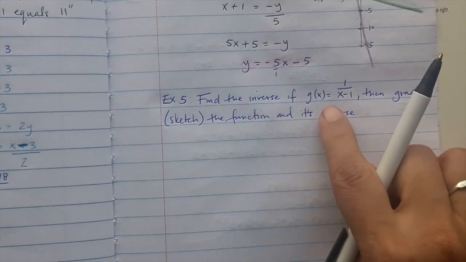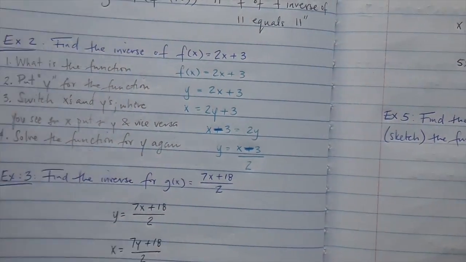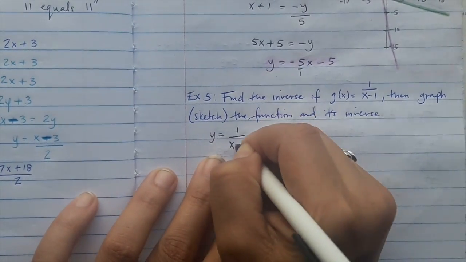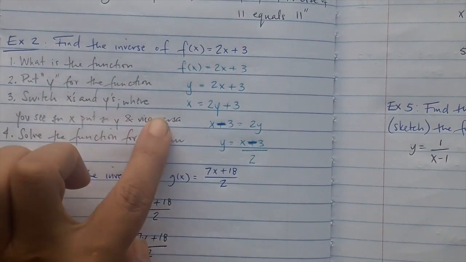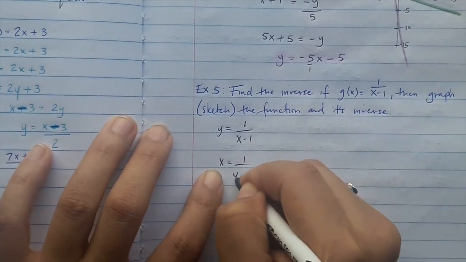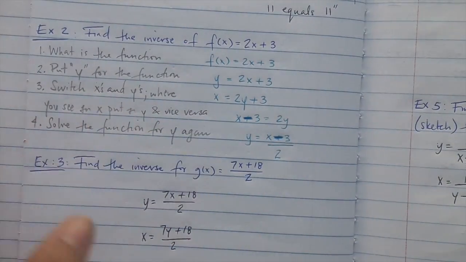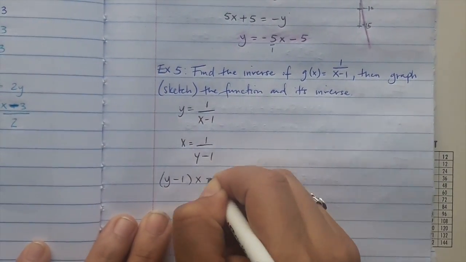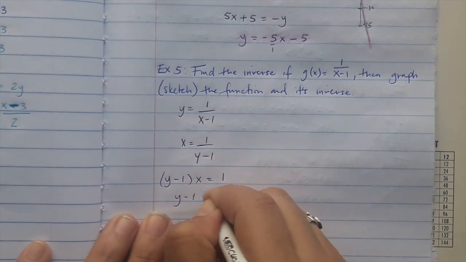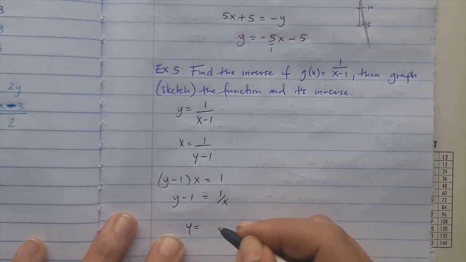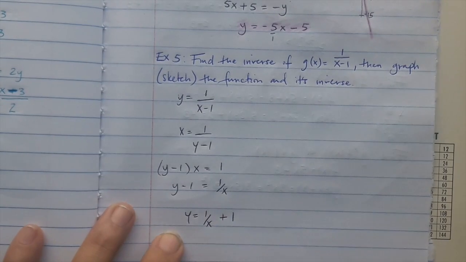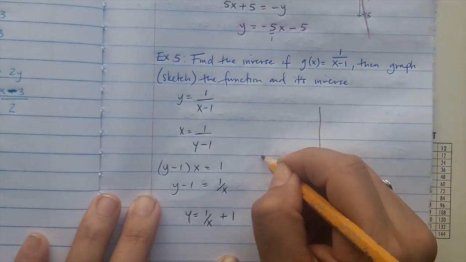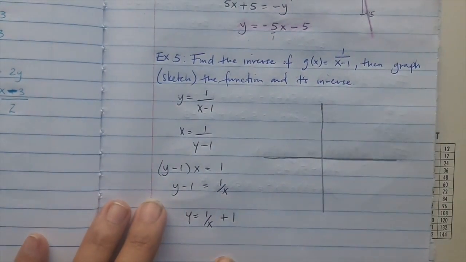So again, what is the function? g of x. We're going to replace g of x with y. So we're going to write y equals 1 over (x minus 1). Then we're going to switch the x's and y's. We're going to get x equals 1 over (y minus 1). And then we're going to solve for y again. So multiply both sides by y minus 1. So then divide that by x. Add 1 to it. And that's the inverse. So like I said before, we're going to actually sketch this graph in the next video, just because it's easier to do it after I teach you the next thing.